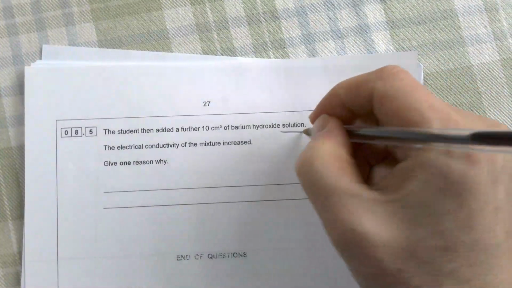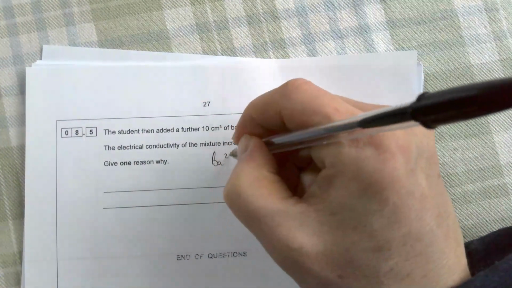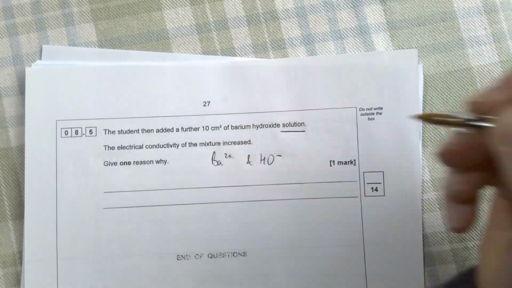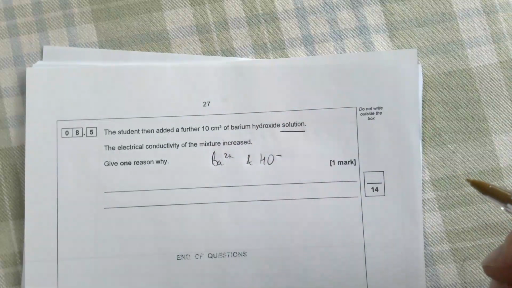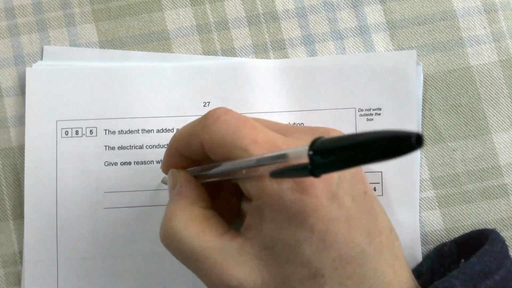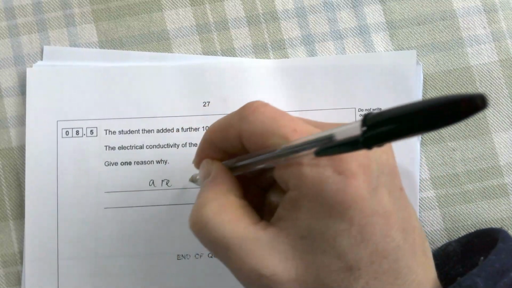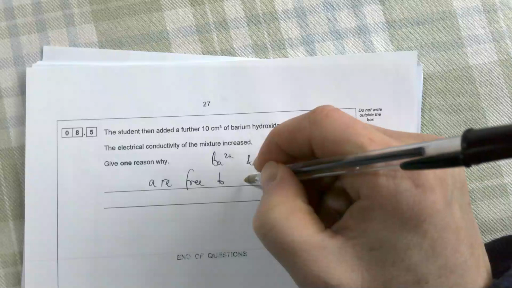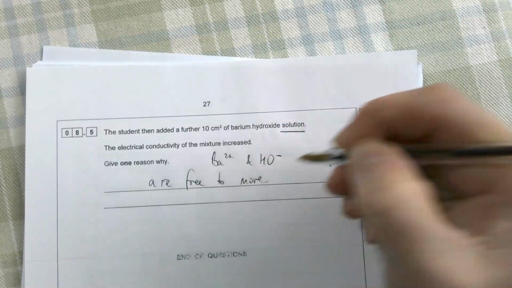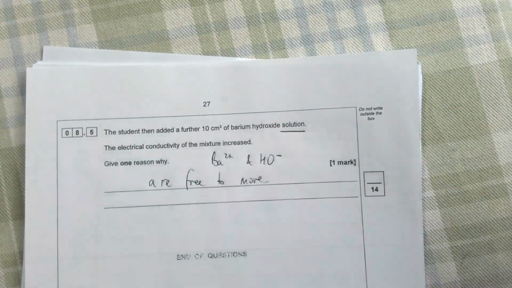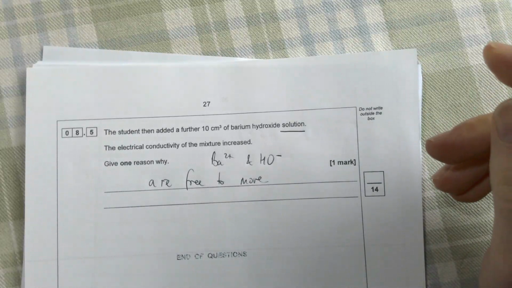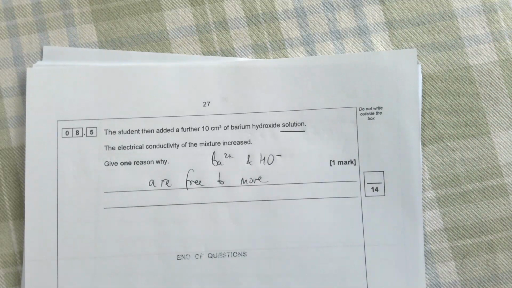But if you chuck in barium hydroxide solution, again we've got barium ions in solution and hydroxide ions in solution, and they are free to move. So the barium ions and hydroxide ions are free to flow, and they can carry the charge through the solution. Okay, and that's it for the first part of the paper.